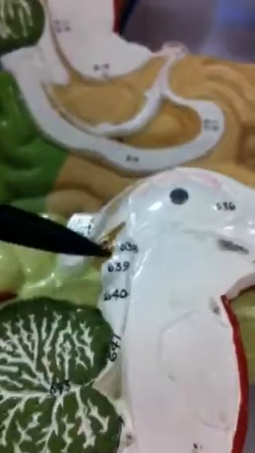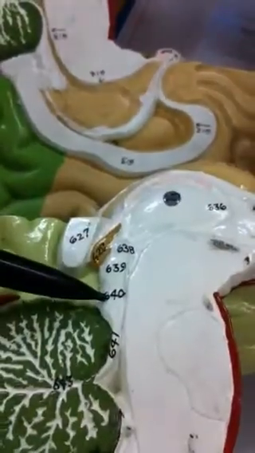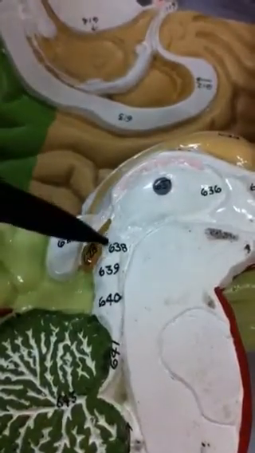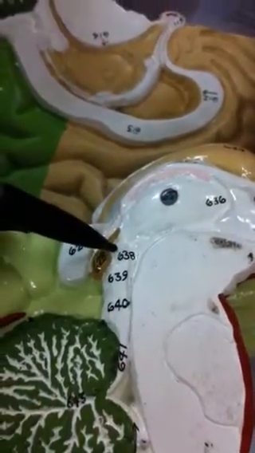Yeah, I guess you can see it on this one too. On this one, if you're looking at it from the mid-sagittal view, superior colliculi, inferior colliculi. And this right here is the pineal gland, and I have no idea what that is.